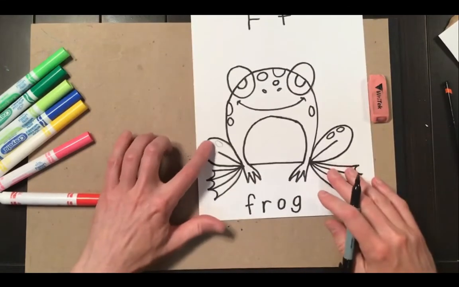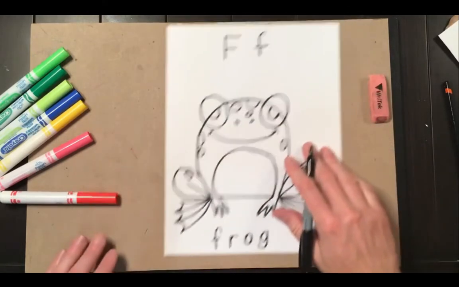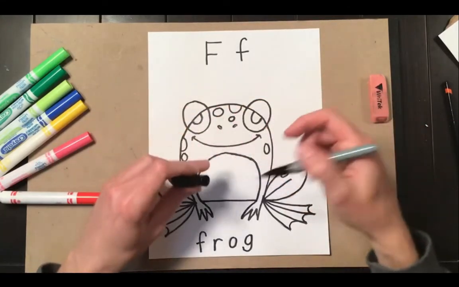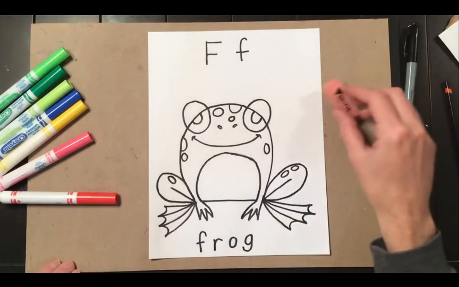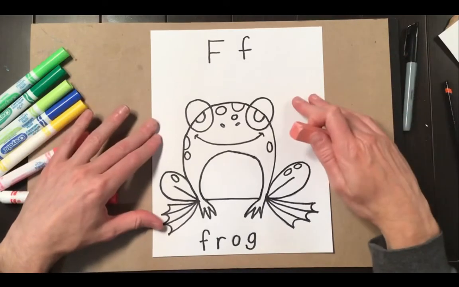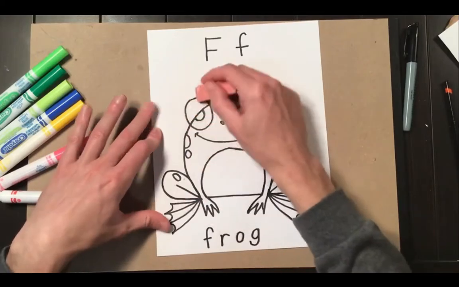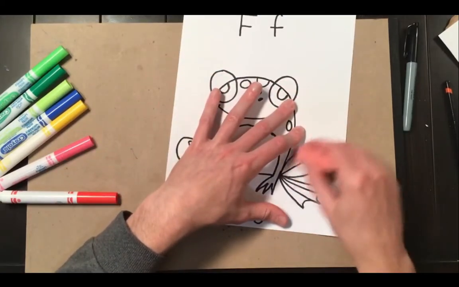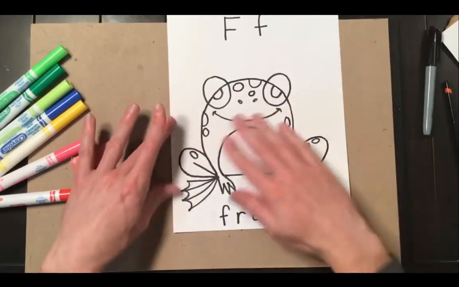There we go, the finished Sharpie. Oh, forgot one spot. My finished Sharpie drawing of a frog. Get the cap back on that permanent marker. And get the eraser out. You know I like to get rid of the pencil marks because when you color it, if you have pencil on there, it'll smear it up. So you don't have to press hard with the eraser, just nice and lightly wherever you see pencil. Just give it a scrub and get rid of the eraser schmagmas.